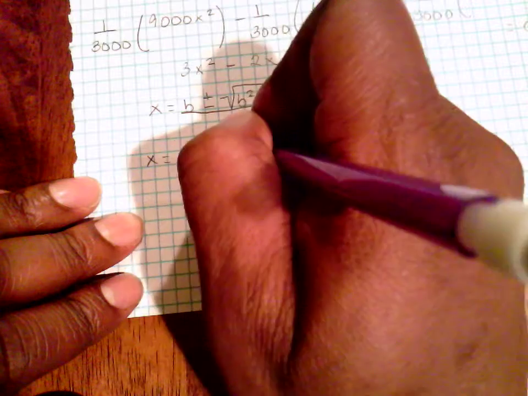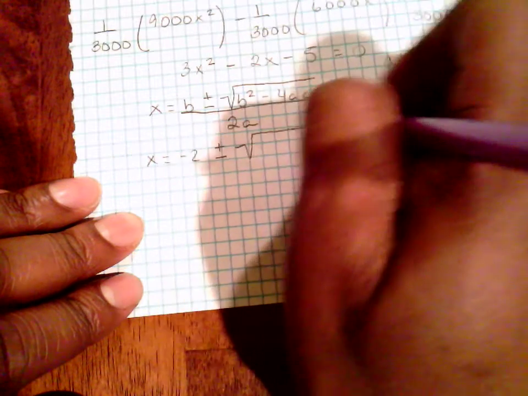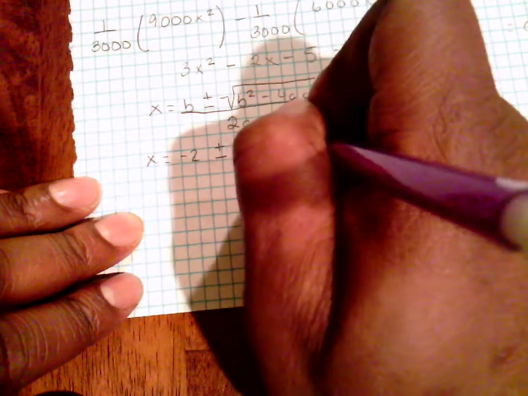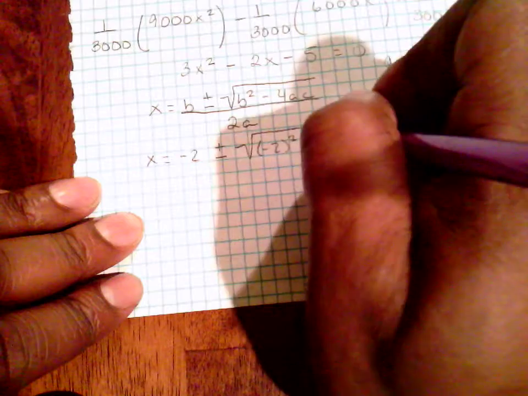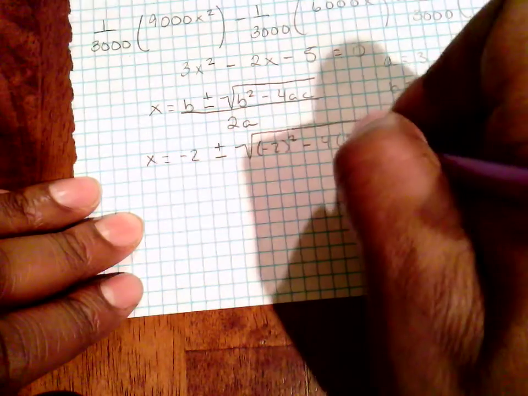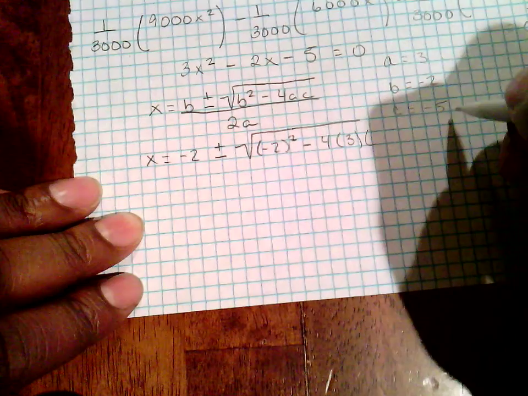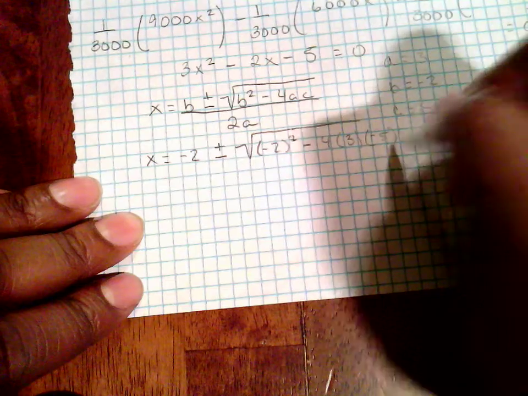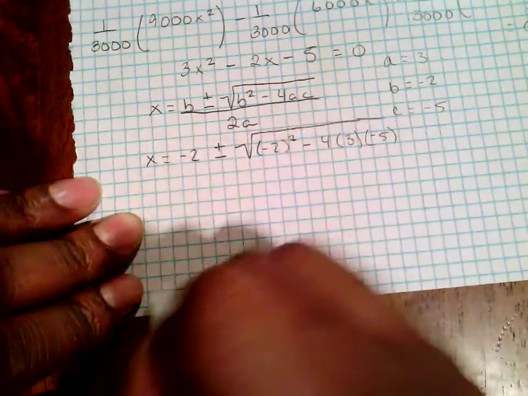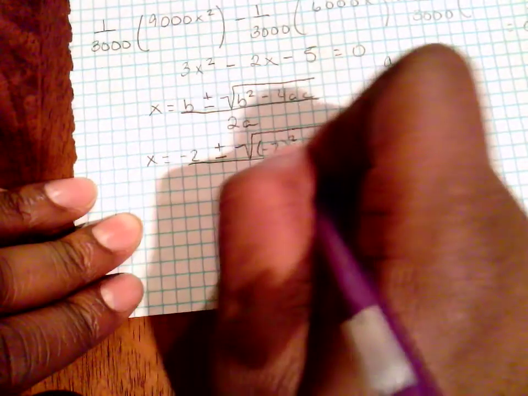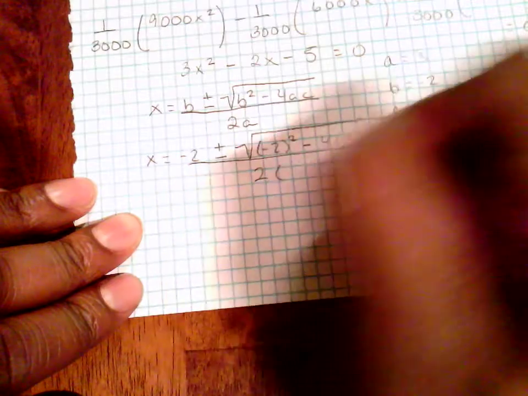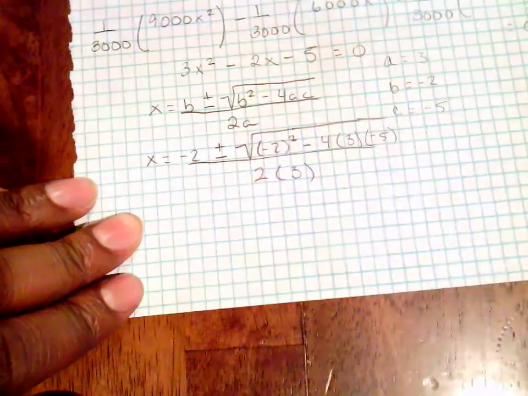That'll give me -2 plus or minus the square root of -2 squared minus 4 times 3 times -5, and that's divided by 2 times 3.